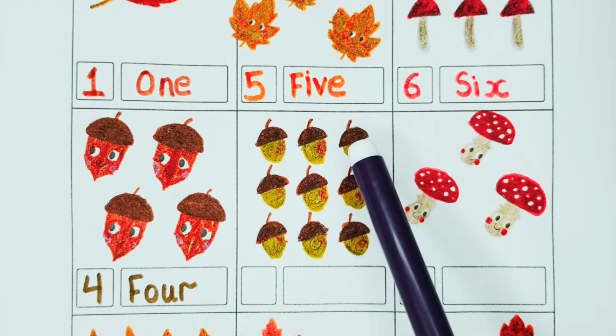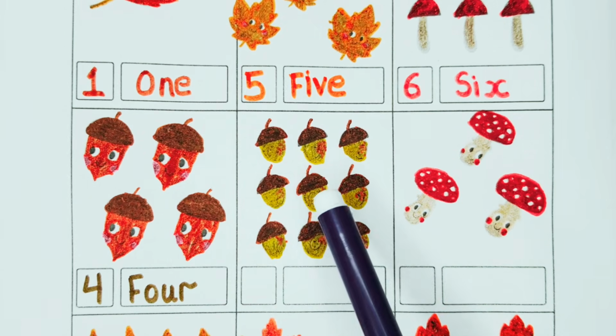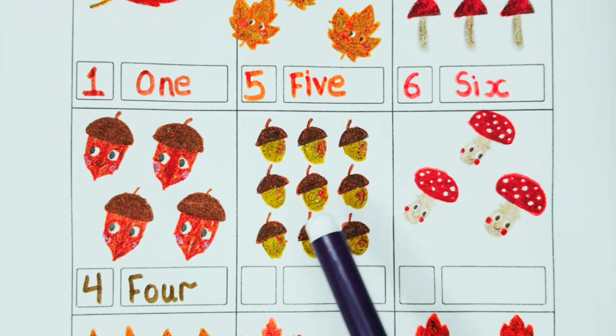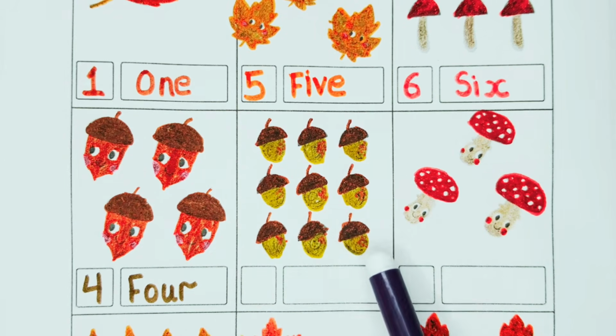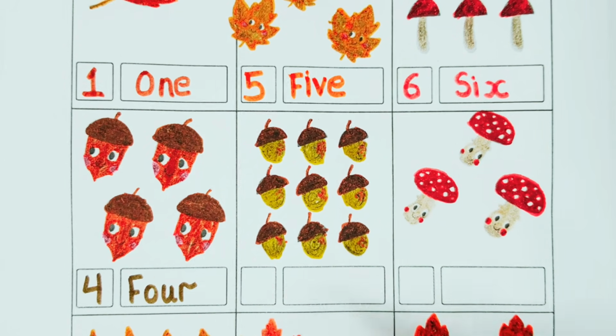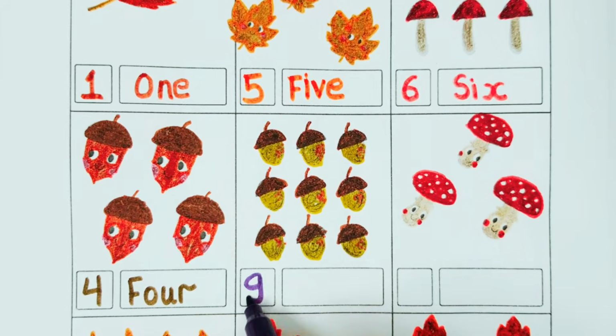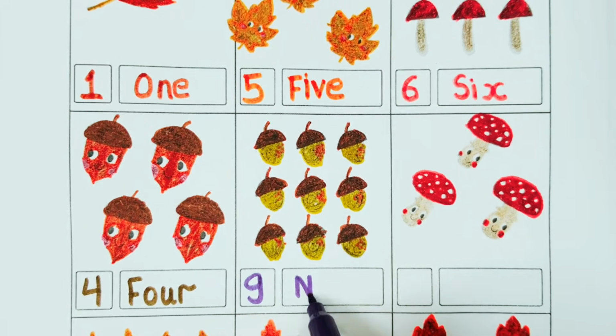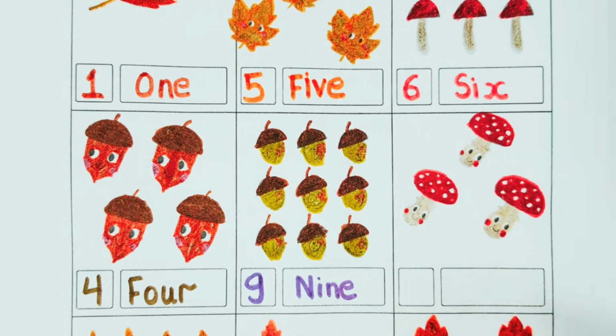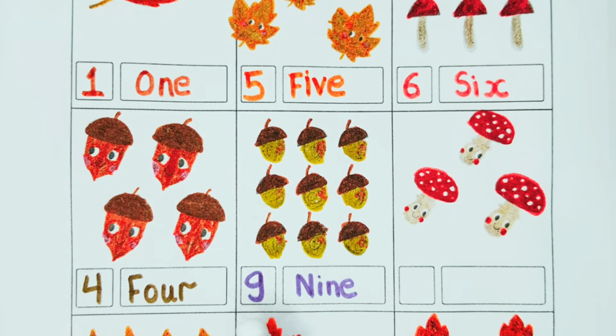1, 2, 3, 4, 5, 6, 7, 8, 9. Write the number 9 in the box. N-I-N-E, 9.